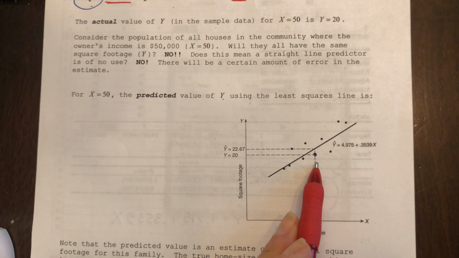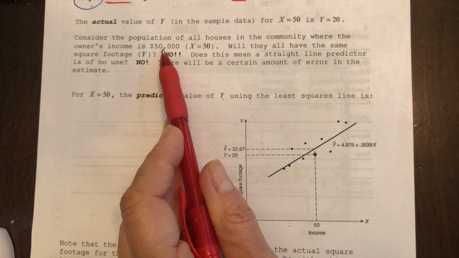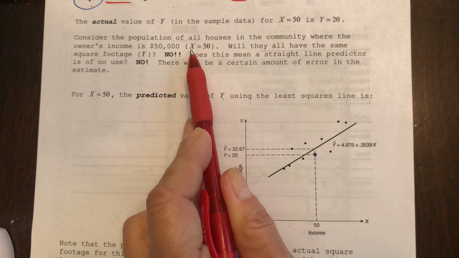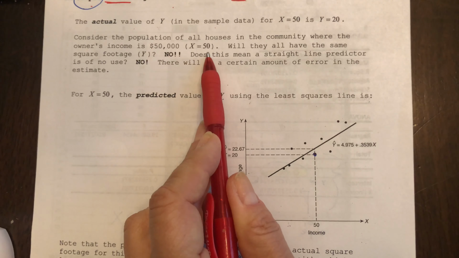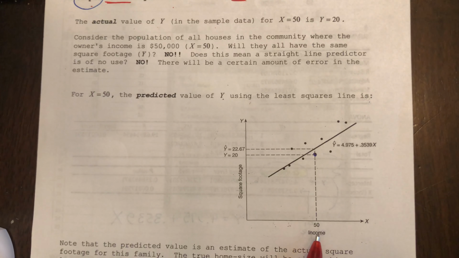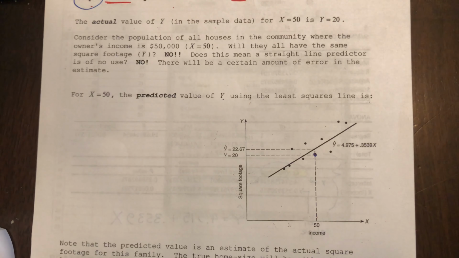So again, the actual value, as you can see in this graph, for 50. Now remember what 50 means. 50 means $50,000, and it's very important when you predict that you use the units that were used. You don't plug in 50,000, you plug in a 50. So if someone comes to our community and says, hey, I make $50,000, how big a house should I expect to get? We're going to use this line. Of course, the home they actually end up getting will probably be either a little bit lower or a little bit higher. This is just an estimate.